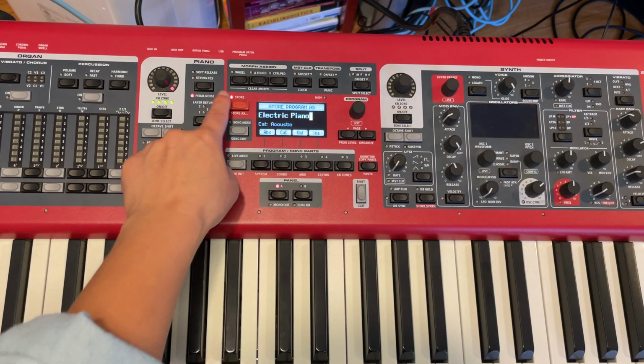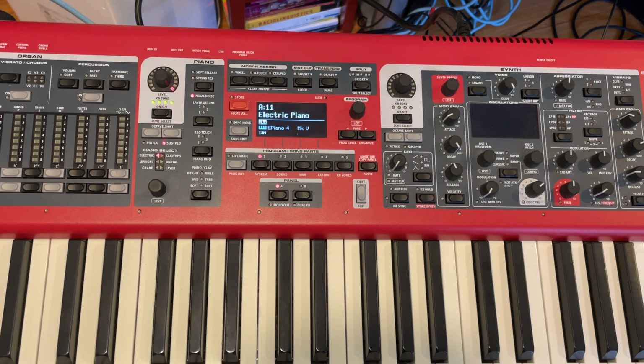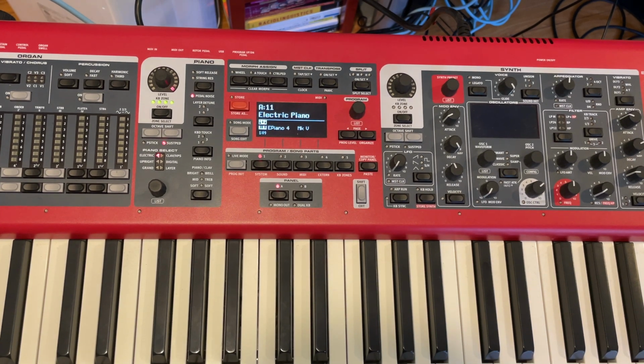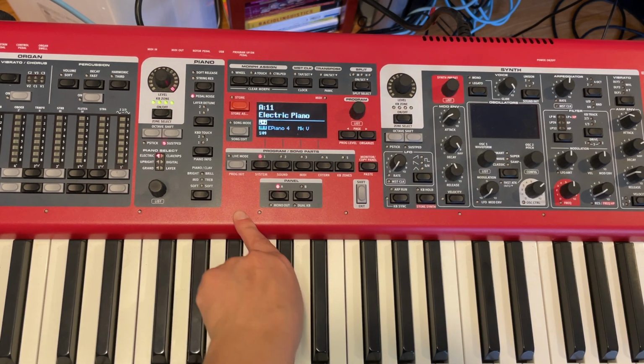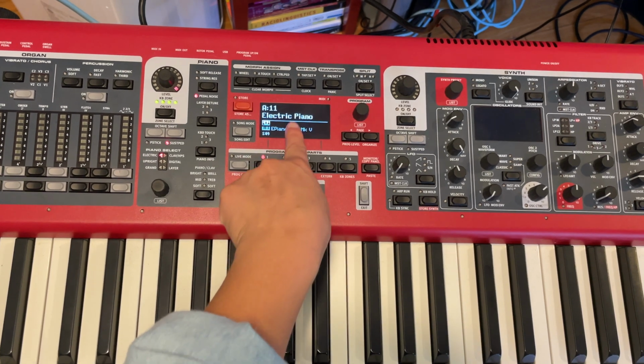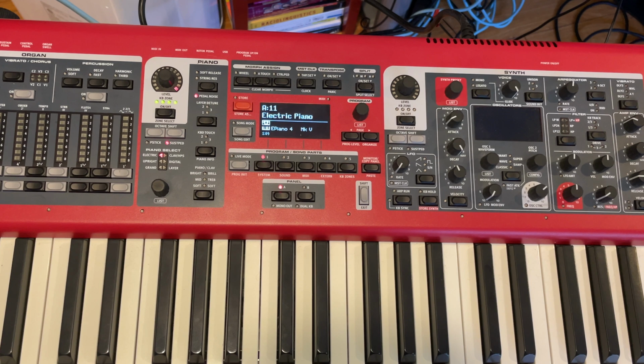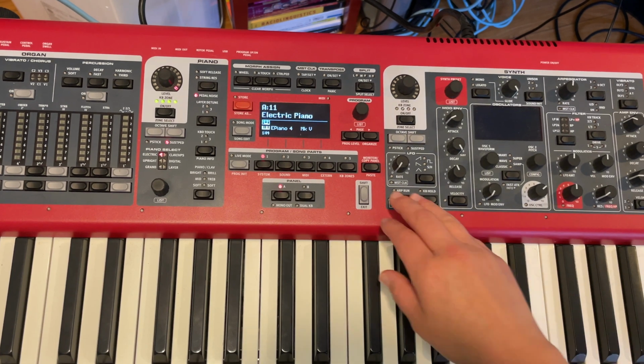Now, in order to save that, I'm going to do the same thing I did before. Double tap. So double tapping is how you save. Okay? Now, let's say I wanted to save this to a song. Well, I need to enter song mode. And let's say that my electric piano only plays in the intro of the song. In that case, I want to indicate that the name has the word intro in it before I put it into my song mode.